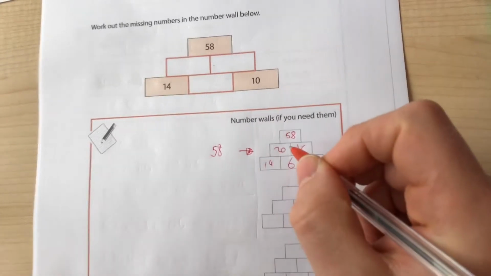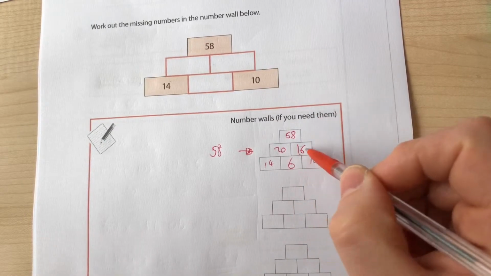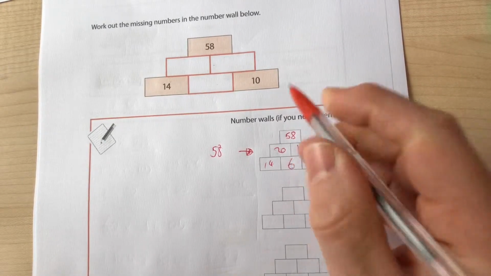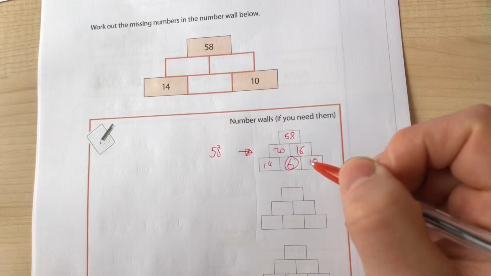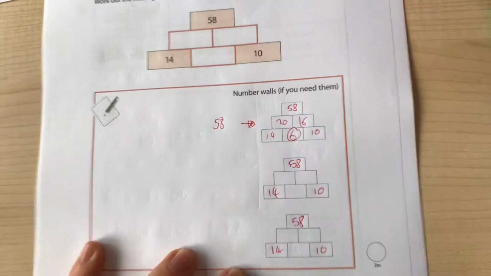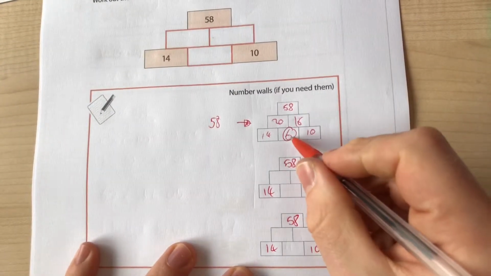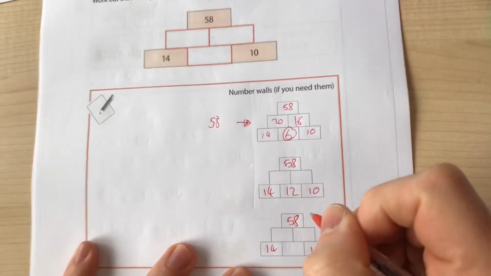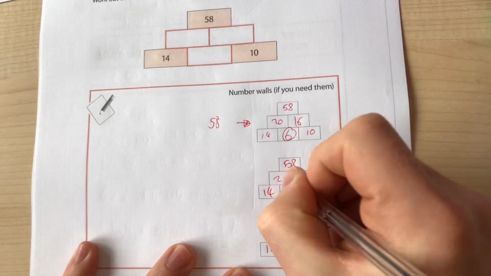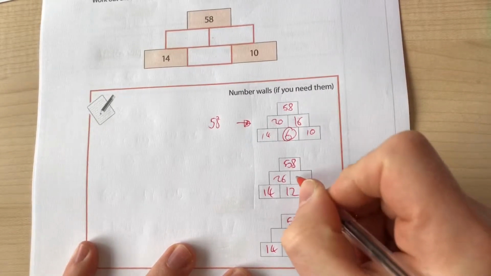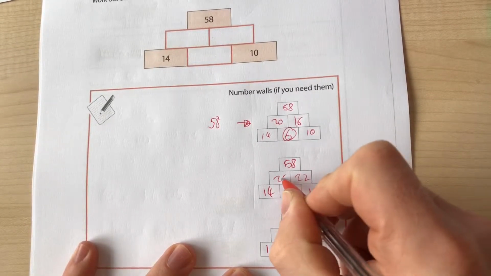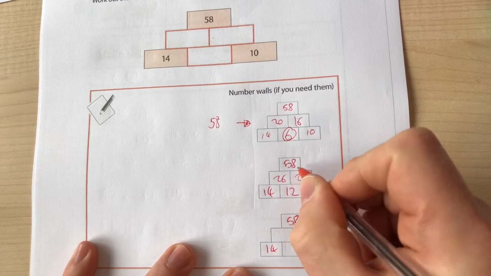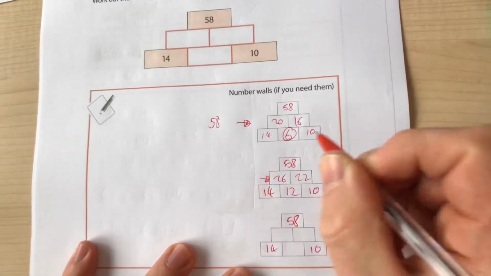Is 20 add 16 anywhere near 58? Well, no, it's not. So we know this number here now would need to be a lot larger. So this time I'm going to try something a lot bigger. So I'm going to go with 12. I've doubled it. 14 add 12 is 26. 12 add 10 is 22. 22 add 26 is not quite going to get me to 58.